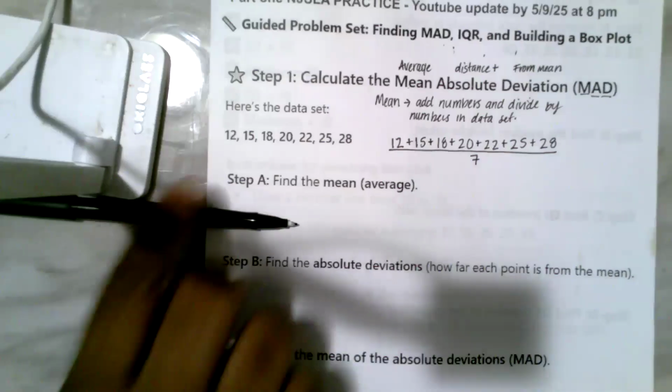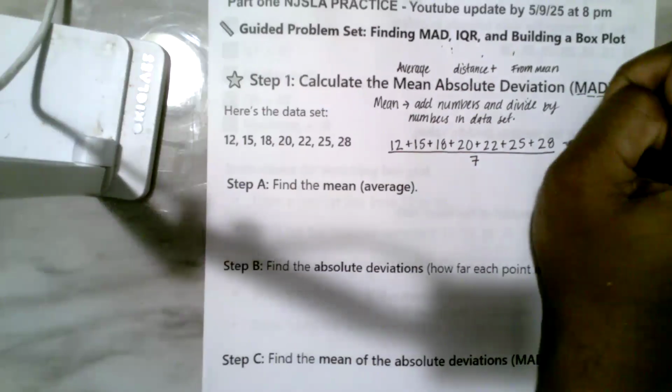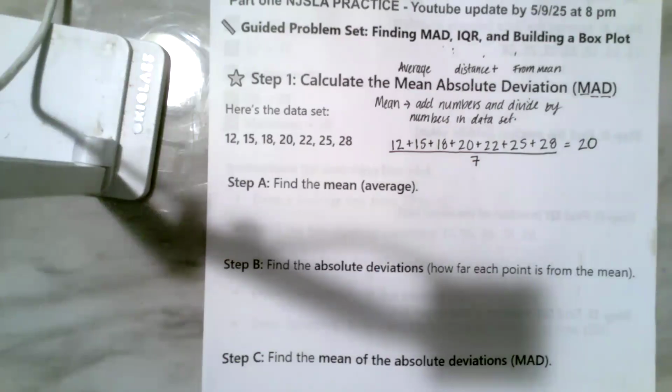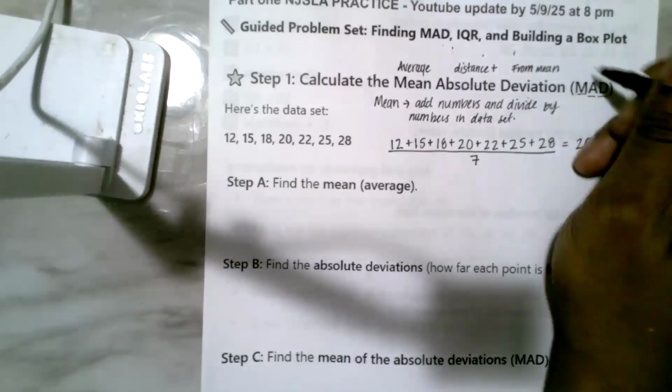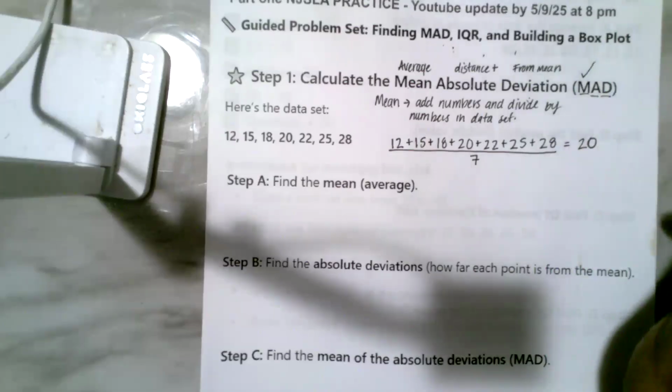So the mean is 20. So we found the mean.